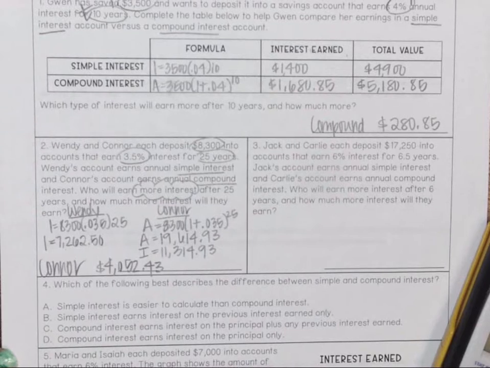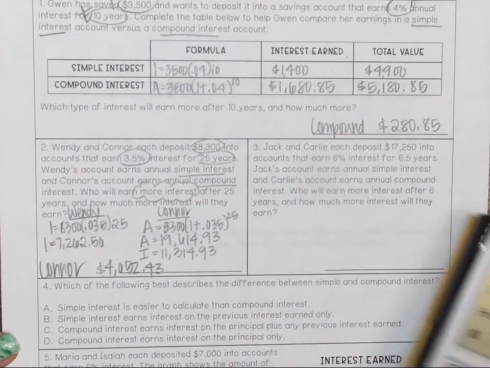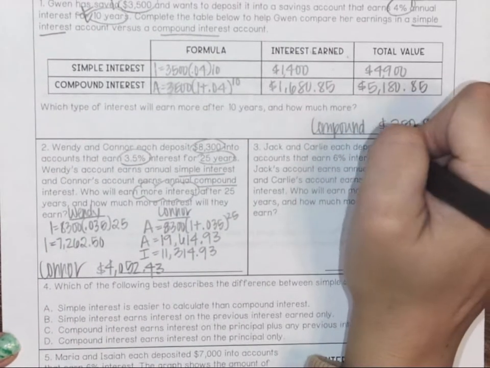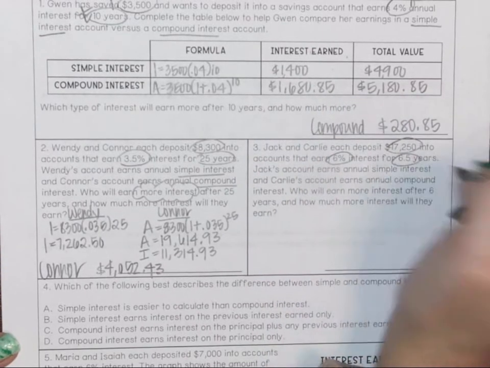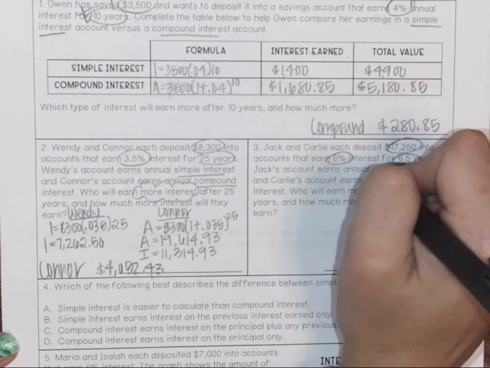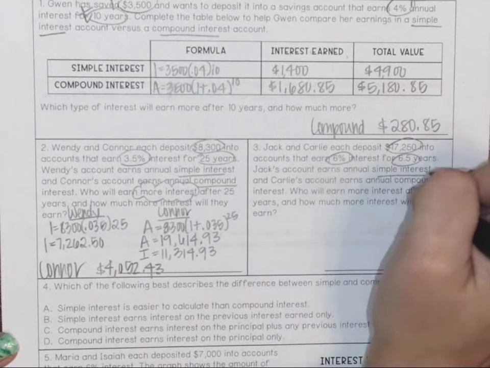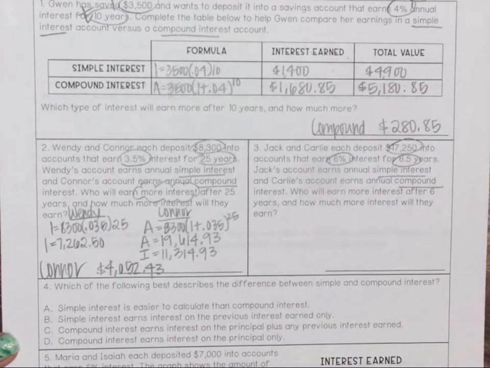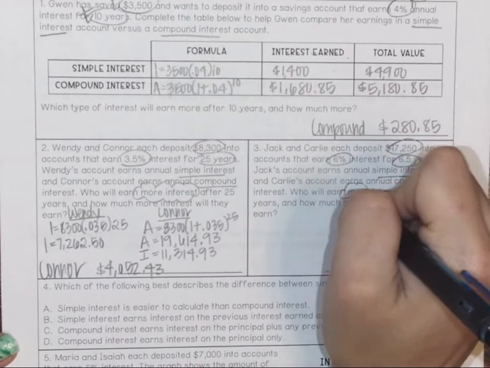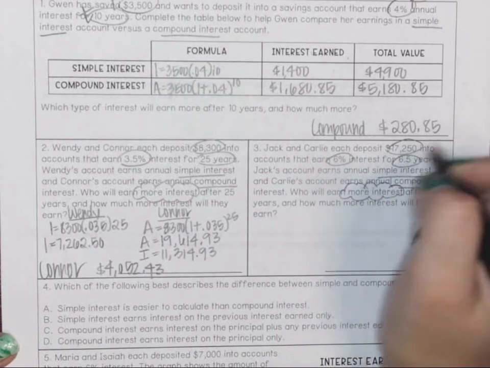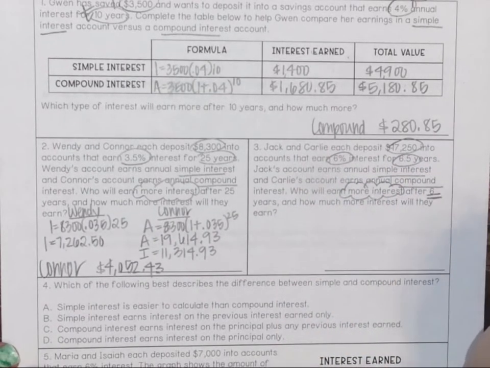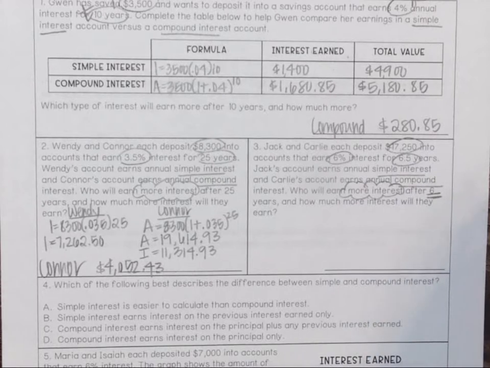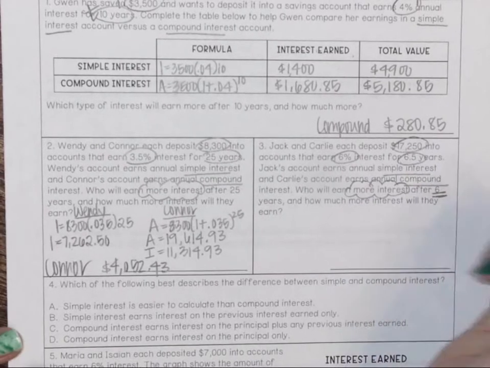Number 3, Jack and Carly each deposit $17,250 into accounts that earn 6% interest for 6.5 years. Jack's earns simple interest and Carly's is going to earn compound. Who will earn more interest after 6 years, and how much interest will they earn? So you got to be careful right there with that 6 years.